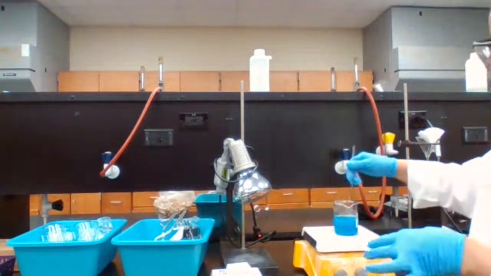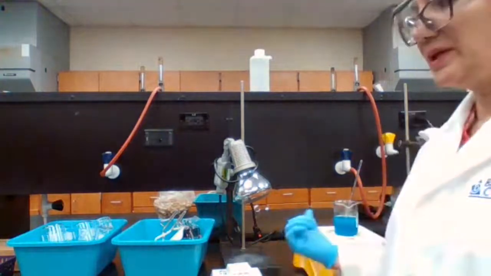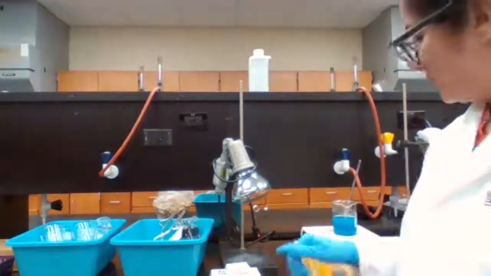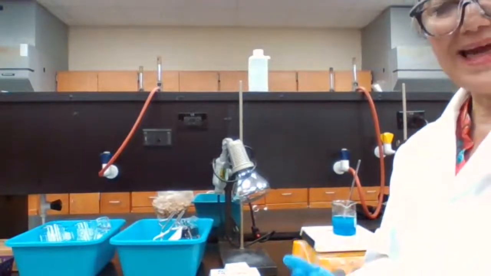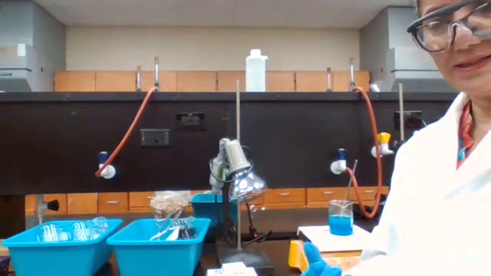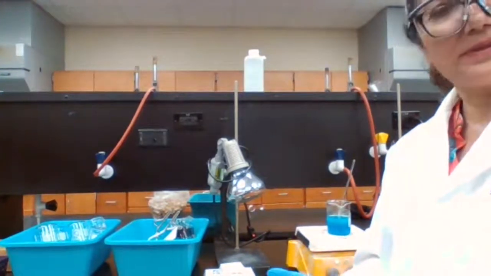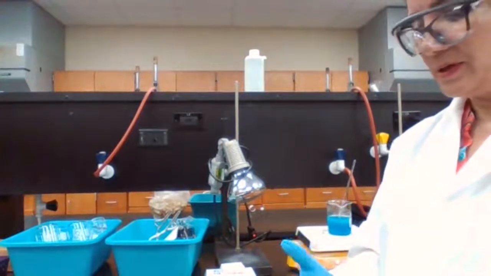Occasionally, I will mix and stir the solution. I'm going to heat it until the shade of blue goes away and it turns to black color. The black color is basically the copper oxide precipitate. So we're changing from copper hydroxide to copper oxide.